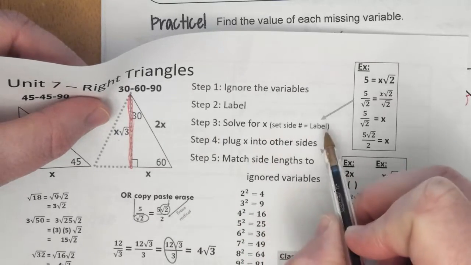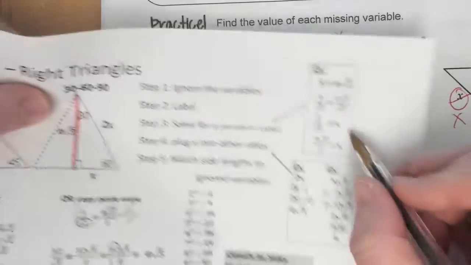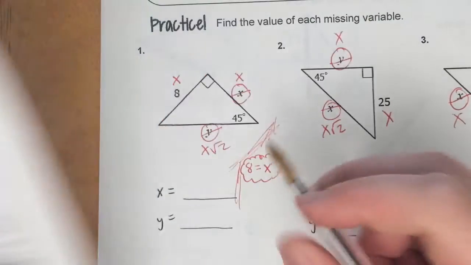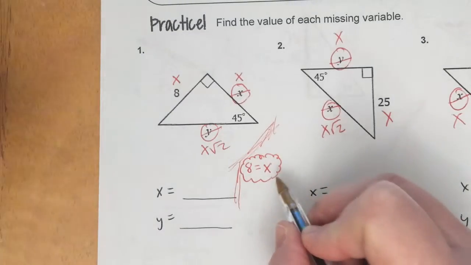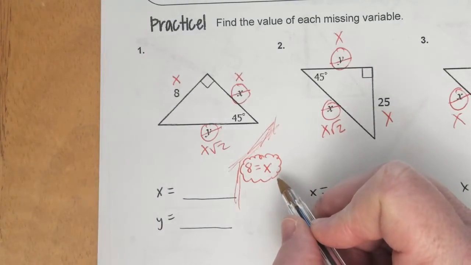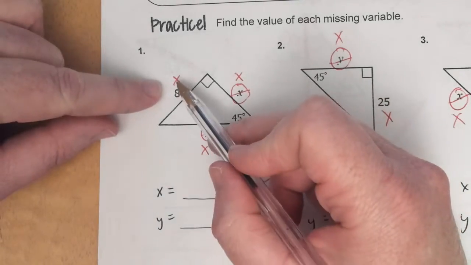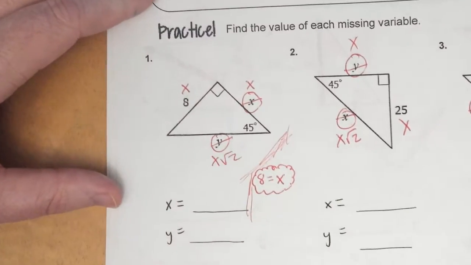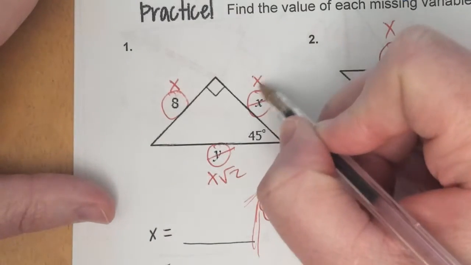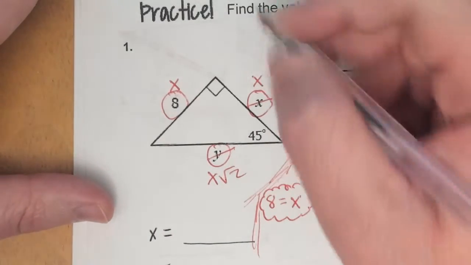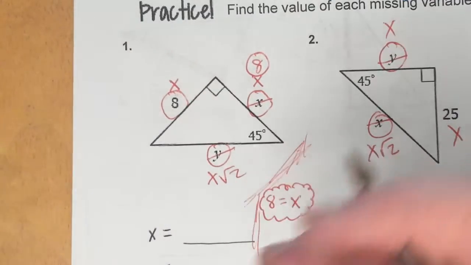Now that's step 3. Solve for x: set the side number equal to the label, and we just have to solve for it. Sometimes it's really easy like this. Sometimes you actually have to put some work into it. Step number 4: plug x into the other side. Everywhere I see a red x, or in your case a pencil x, I'm going to replace it with the 8. First, let's put it back in the original. If I put it back in here, it'll go right back to 8. That tells me I'm doing this right.